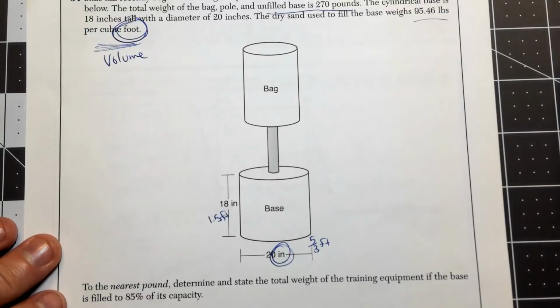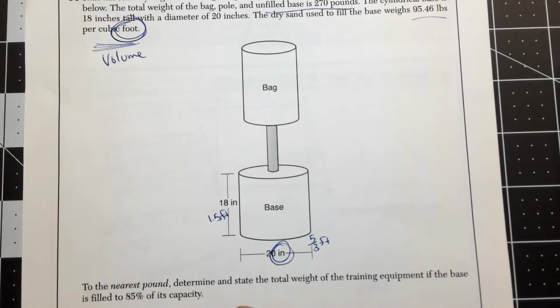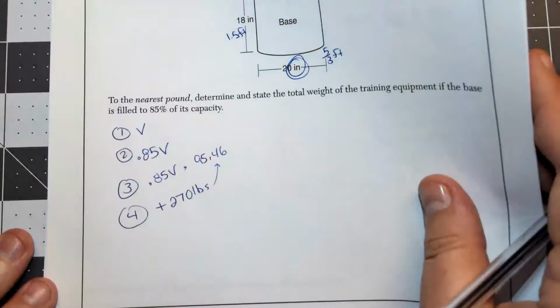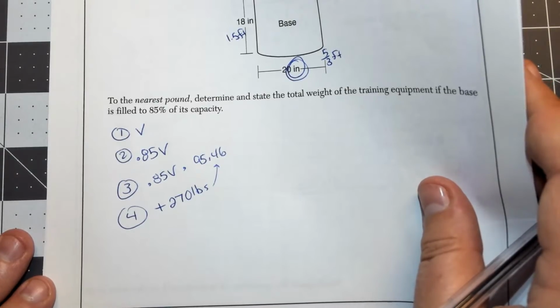So we want to do the total weight when it's filled to 85% of the capacity. So step 1 is to find the volume. Step 2 is to multiply the volume times 0.85. Step 3 is to figure out the weight. We're going to multiply that number, this 0.85V times 95.46. And step 4, we have to add on the 270 pounds we had originally to that guy. Okay, you can't see any of that. See it? We got to do that stuff. All right. Sound good? Let's do it.